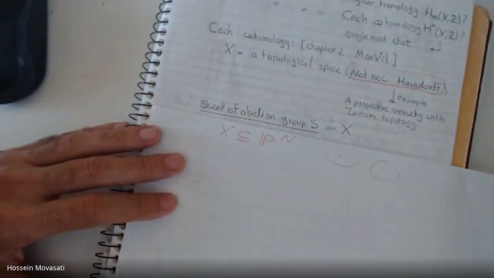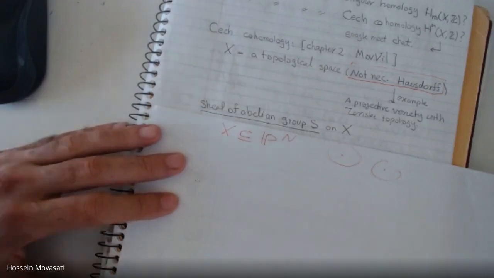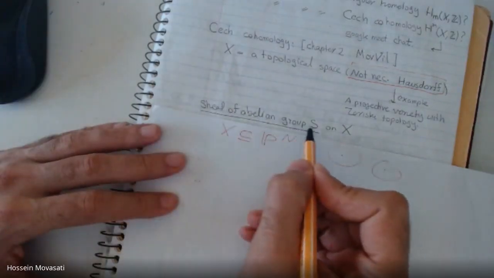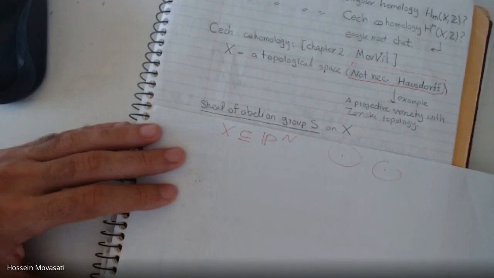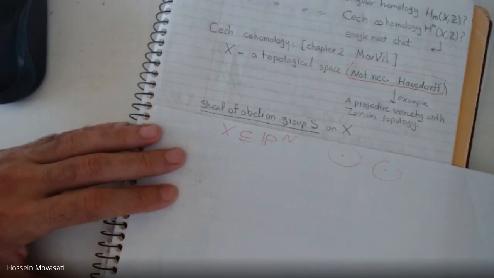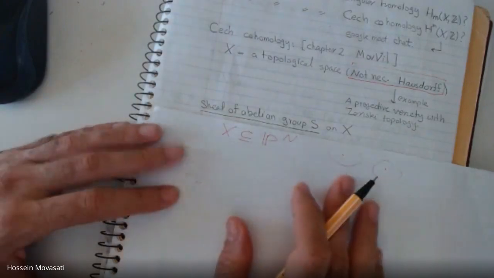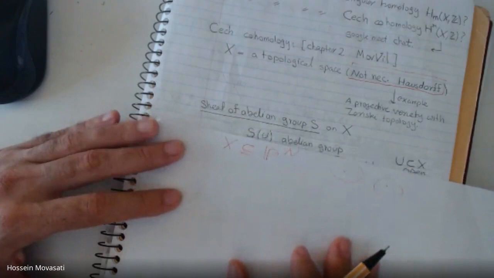So whatever we are going to do is valid for a sheaf of abelian groups S on X. But we will not apply it broadly. Our examples of sheaf will be very limited, so it is safe to just have these examples of sheaf in mind, for just the vague idea of the sheaf.